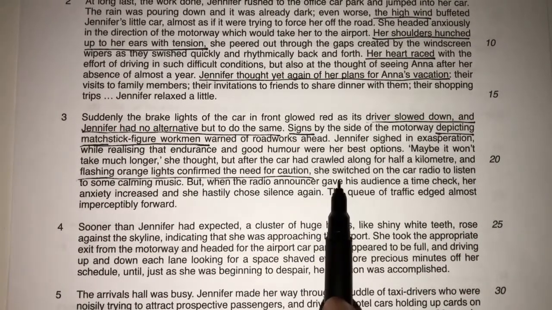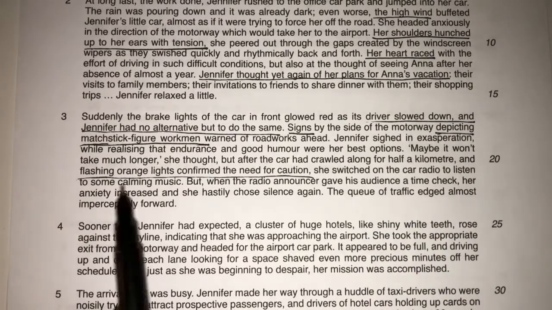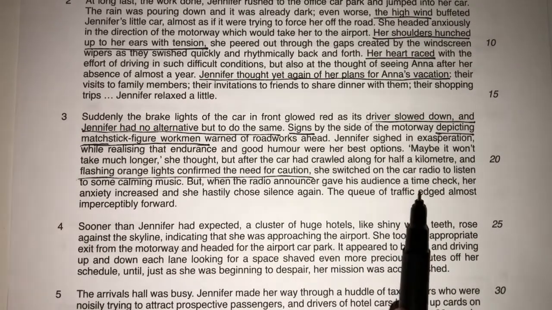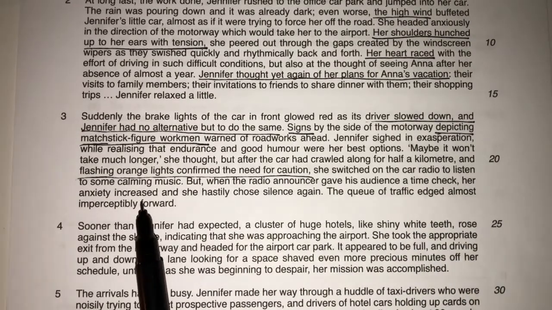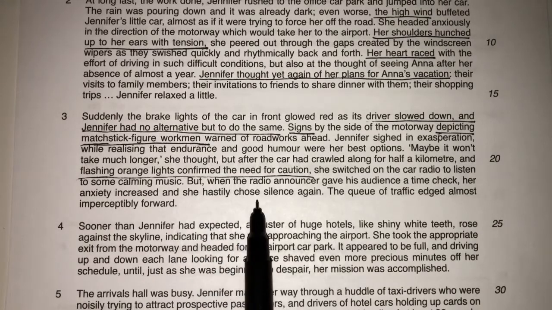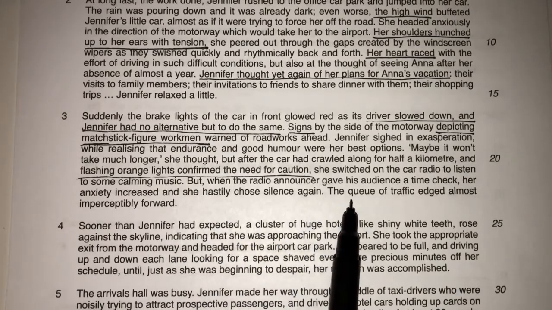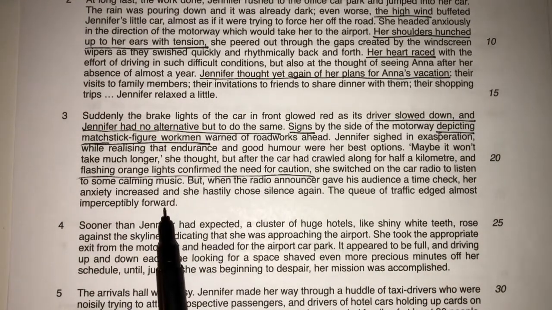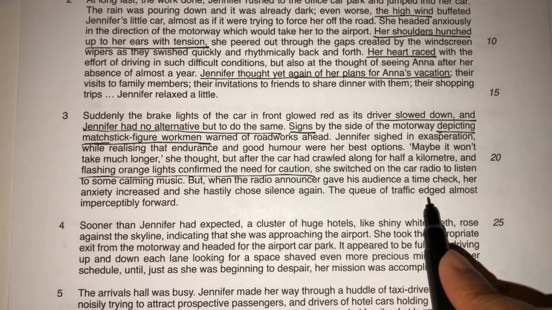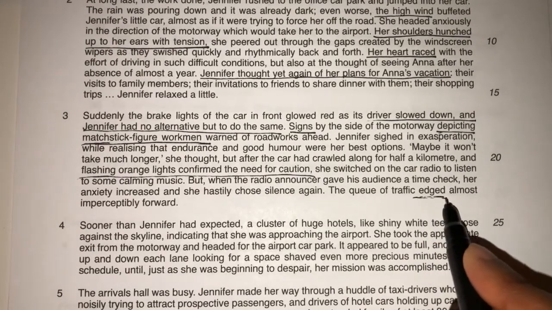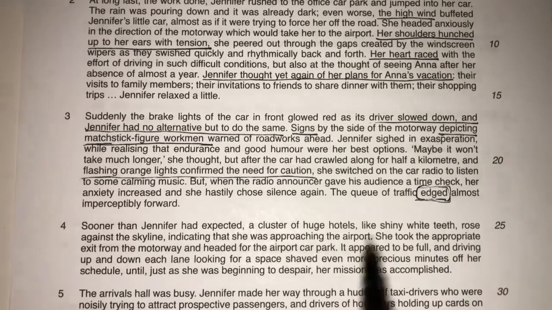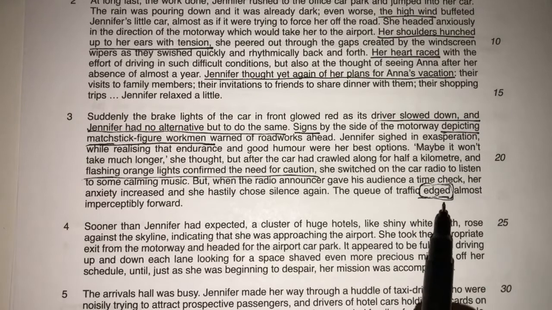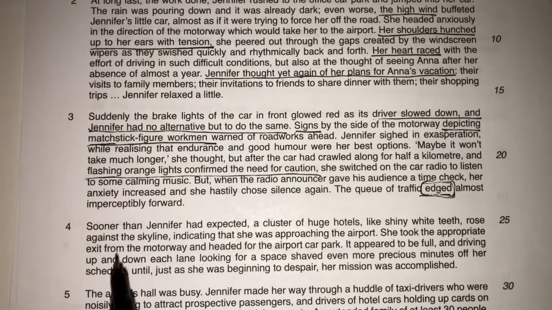Confirm the need for caution. She switched on the car radio to listen to some calming music. But when the radio announcer gave his audience a time check, her anxiety increased, and she hastily chose silence again. The queue of traffic edged almost imperceptibly forward. There we go, edged. This is the word they're looking for. Edged. Okay, so the queue of traffic edged almost imperceptibly forward.